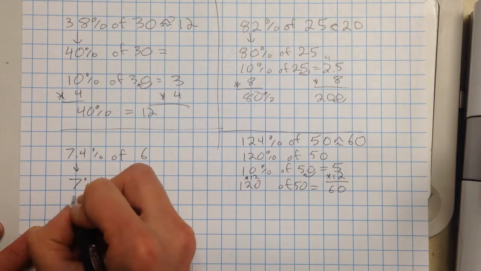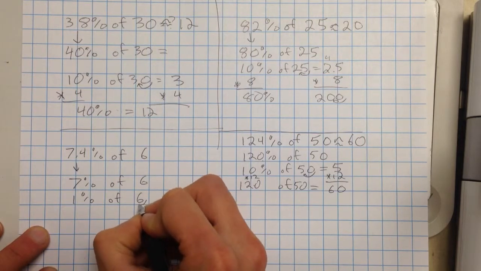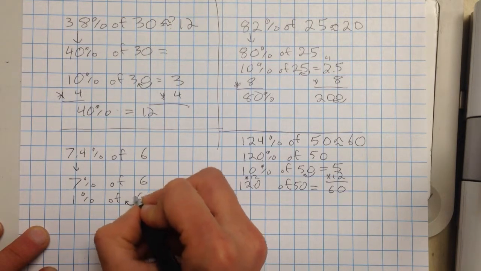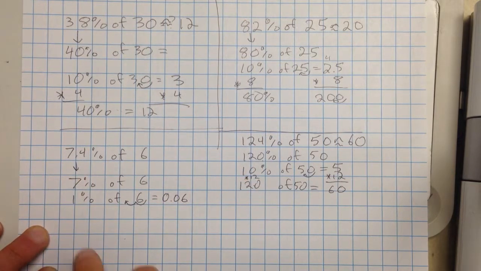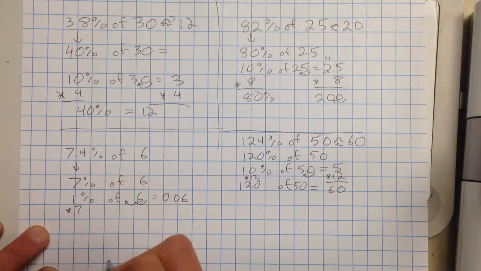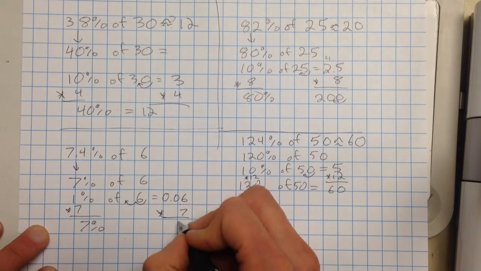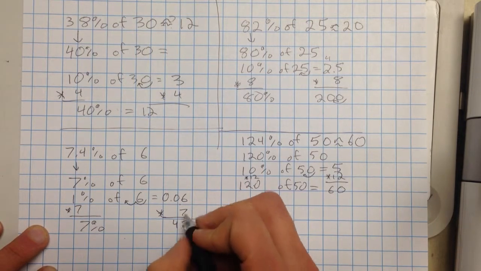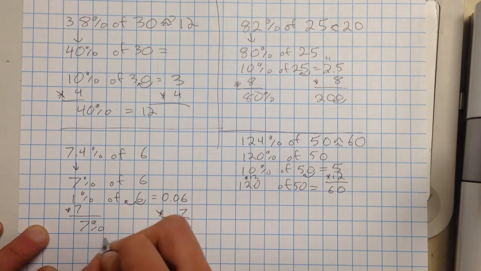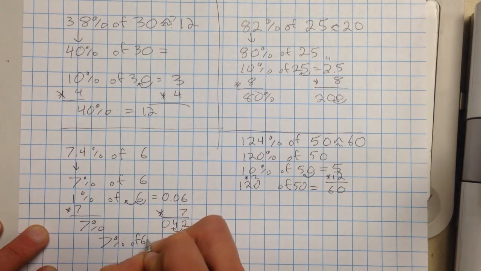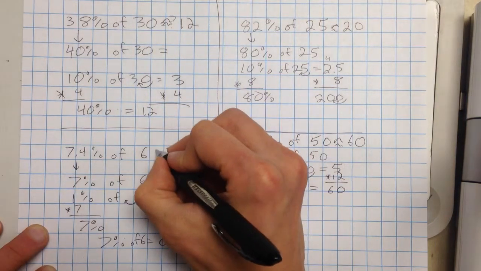I remember I can find 1% of a number by just moving the decimal point over 2 times. 1, 2. But I have to fill in that empty spot with a 0, so that's going to be 0.06. And I want to find 7%, so I'm just going to have to multiply this by 7. That'd give me 7%. Multiply this over here by 7. And it's going to give me 42. 0 over there, and then 2 digits after the decimal, so I go over 2 times. So 7% of 6 equals 42 hundredths. So that means that this right here is about 42 hundredths.